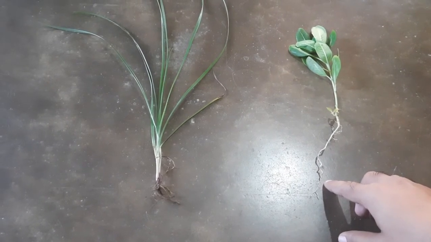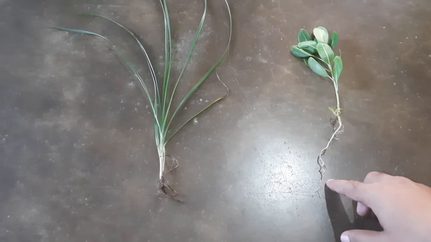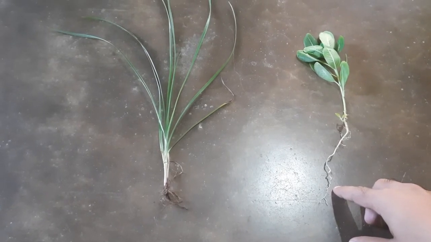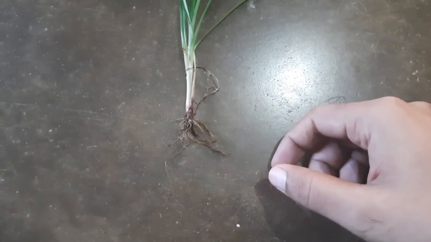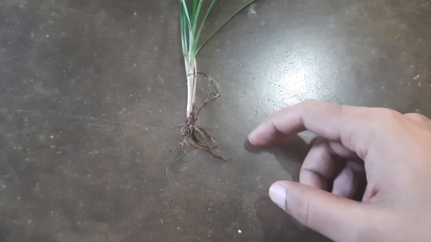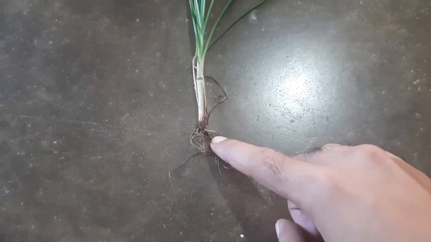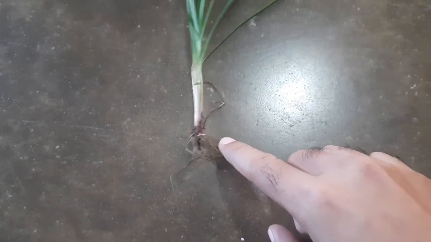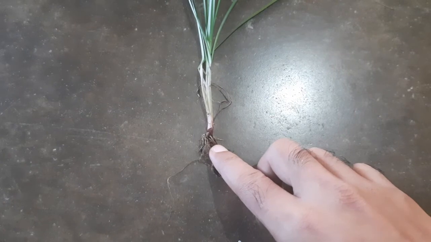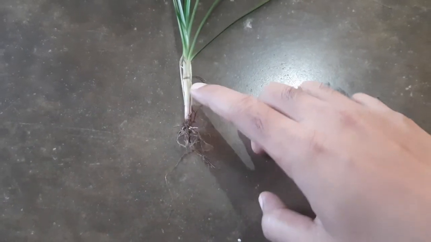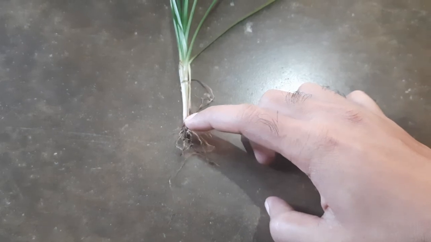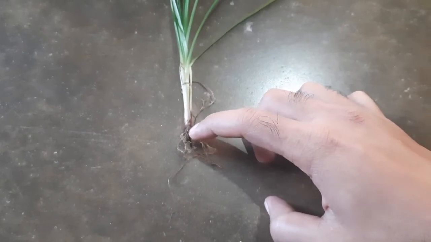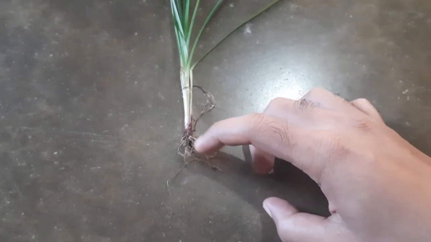Now let me tell you what a fibrous root system is. If you see carefully, you can see all the roots arise from the base of the stem. This is the stem and this is the base of the stem. From the base of the stem all the roots are generated.